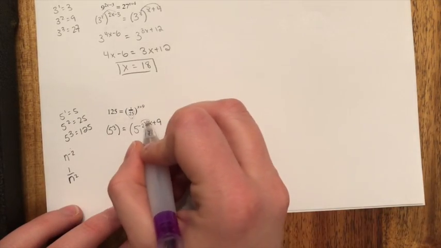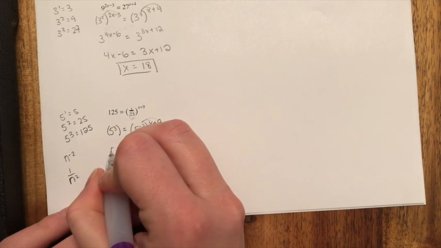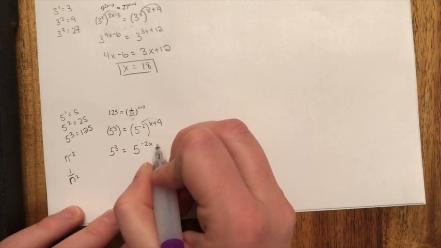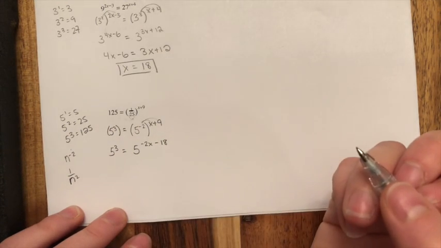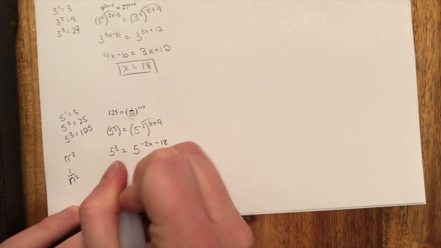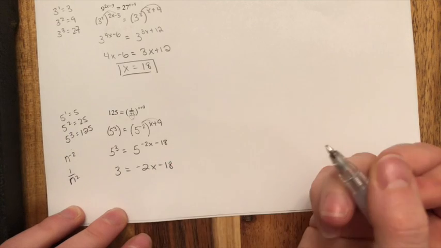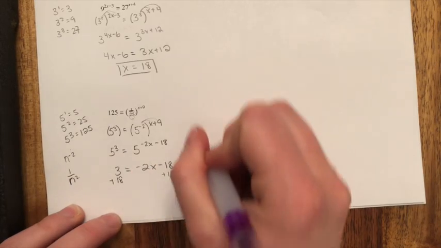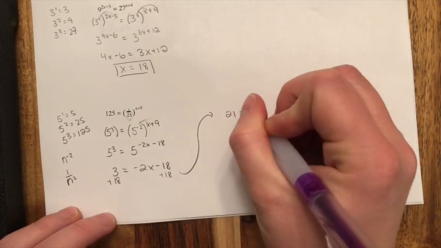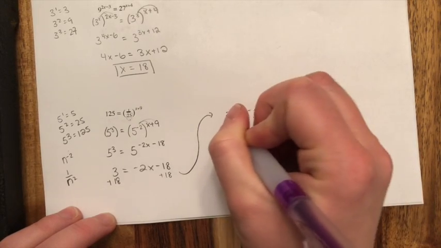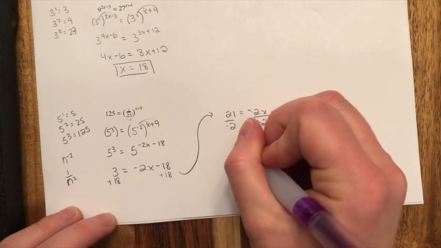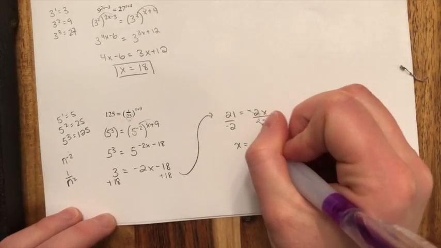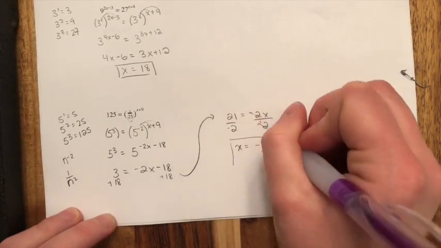So at this point, again, we need to multiply this in to simplify first before we can equate the two exponents. So it's going to be 5 to the negative 2x minus 18. So that means that 3 is equal to negative 2x minus 18. To get the x by itself, I'm going to add 18 to both sides. So I'm going to get 21 is equal to negative 2x. So then x is equal to, I'm going to write the negative up on top, so I need a little bit more space, negative 21 over 2.